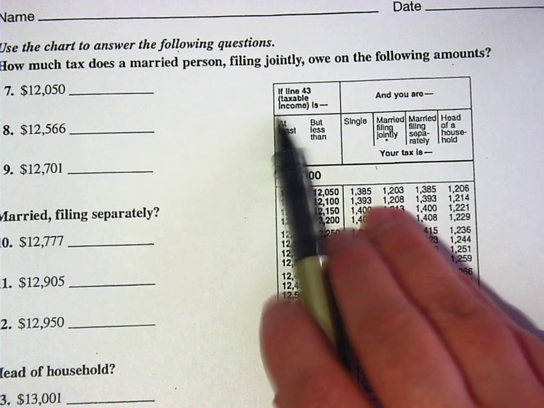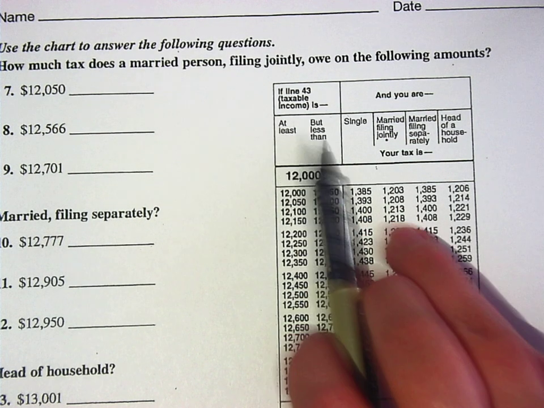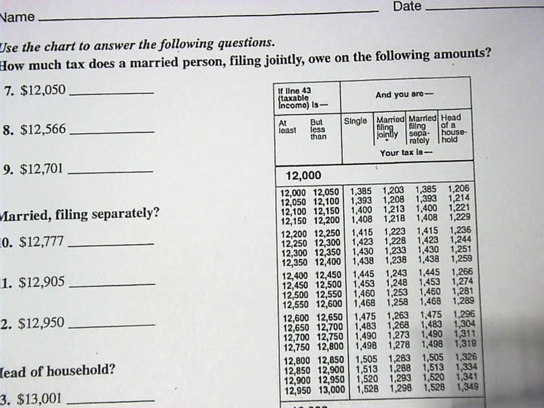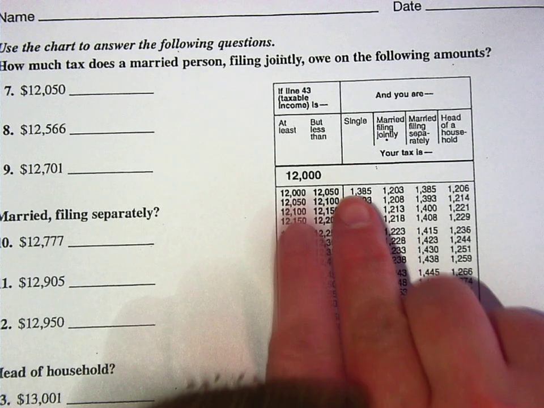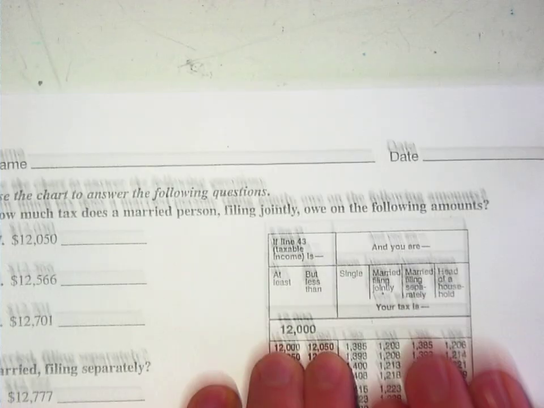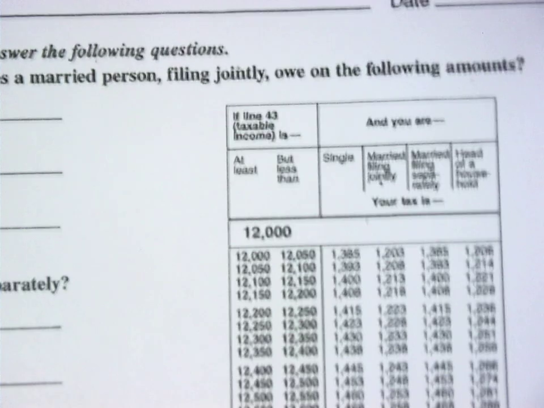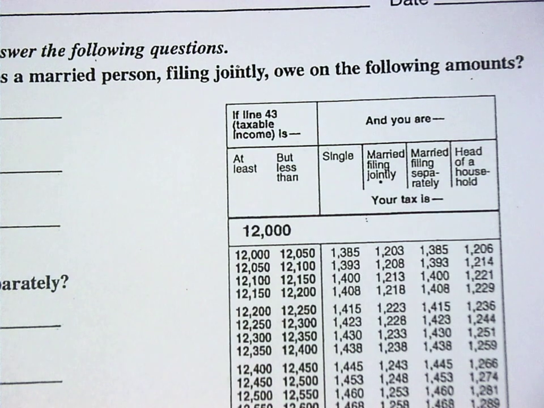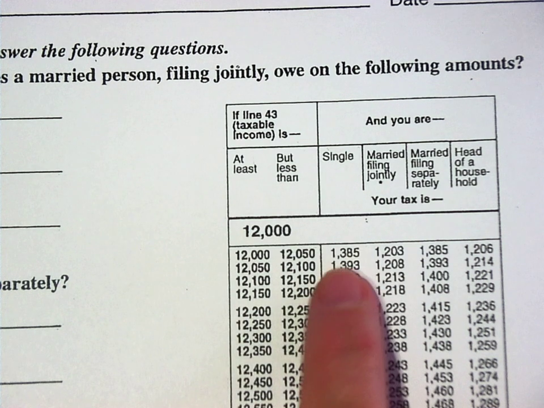This is if your taxable income is at least this, but less than this. And this is what your taxes are for single, married filing jointly, married filing separately, and head of a household. So let's look down the line. Let's say that you were in this very first line here. Everybody look at the very top line. If I was single and my taxable income was $12,000 to $12,500, how much tax would I owe? 1,385, right?